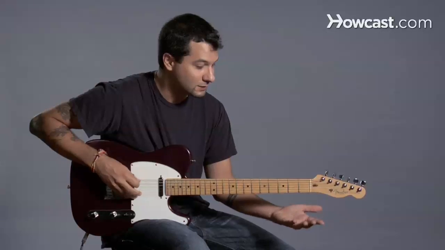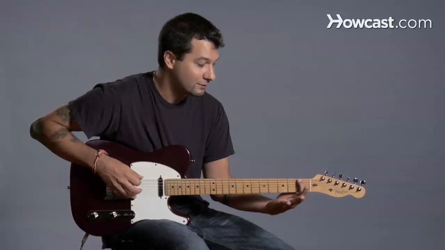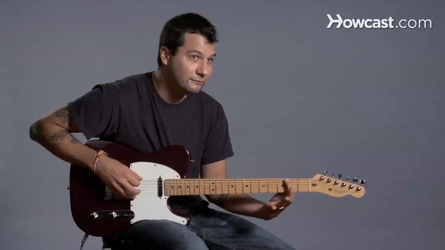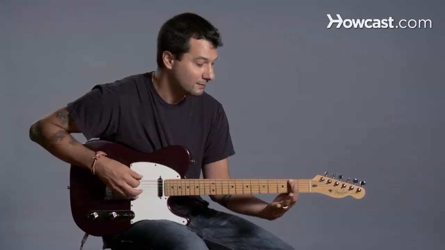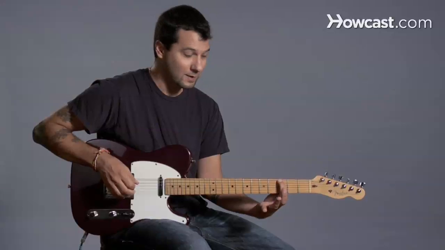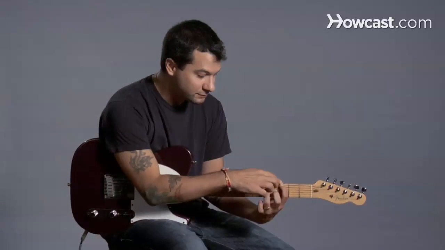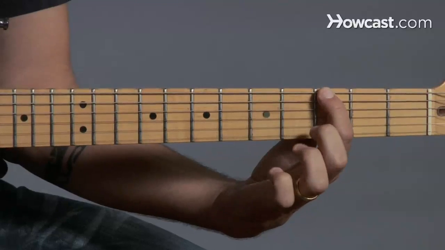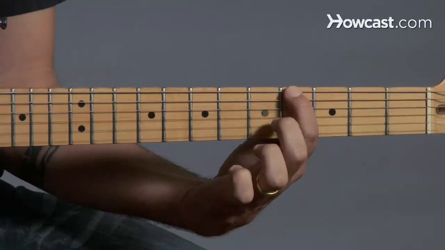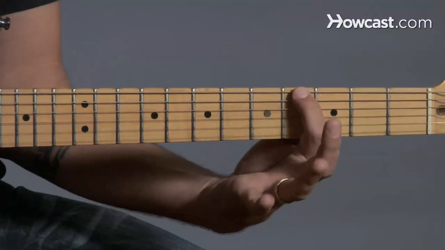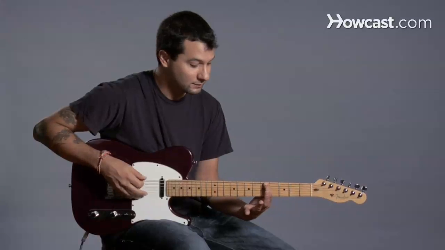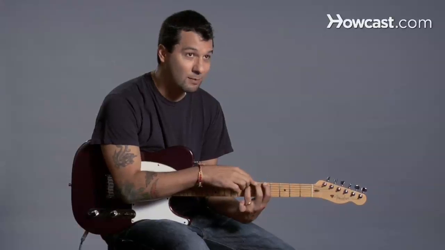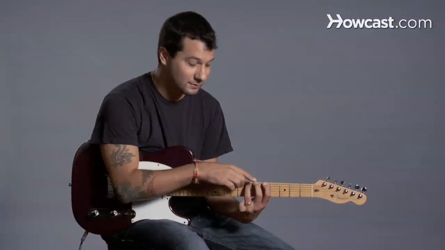Here's G to A, but in between there we have a black key, G sharp or A flat. Here's A, here's B, but in between there is A sharp or B flat.